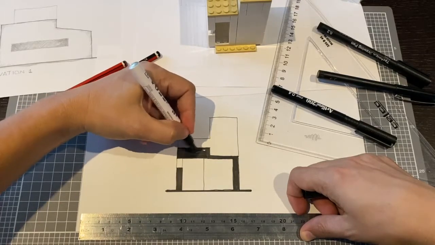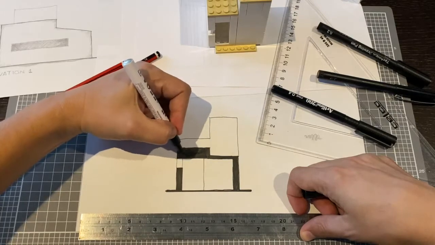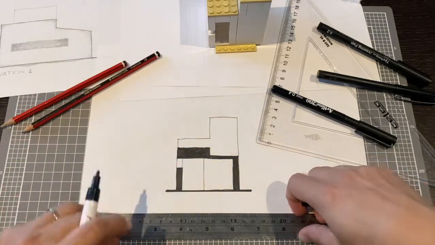So this is how you render it, and it becomes a full rendered section.